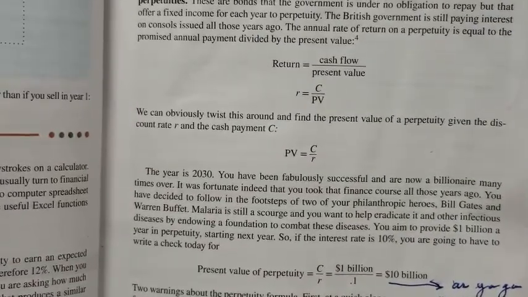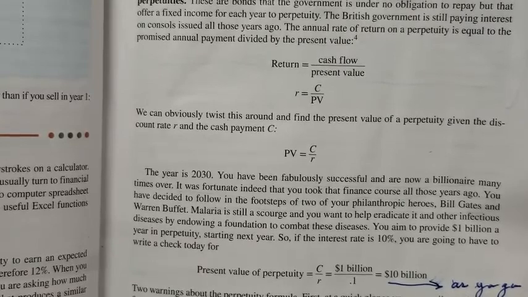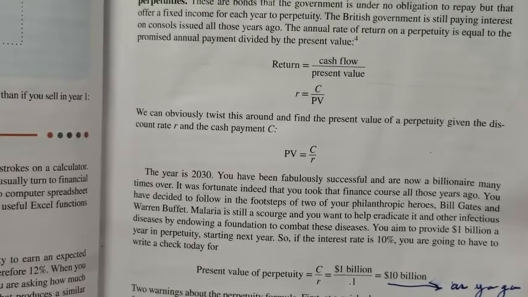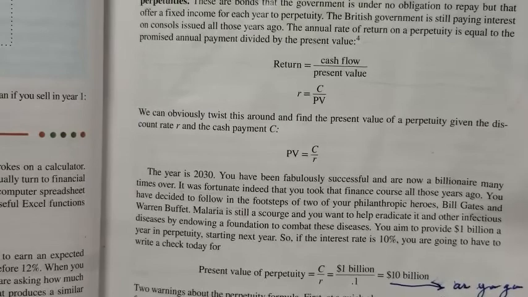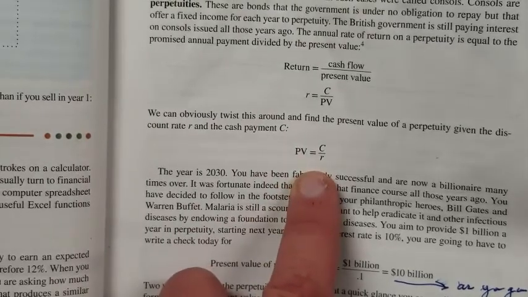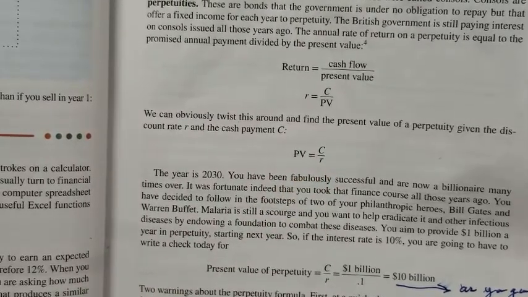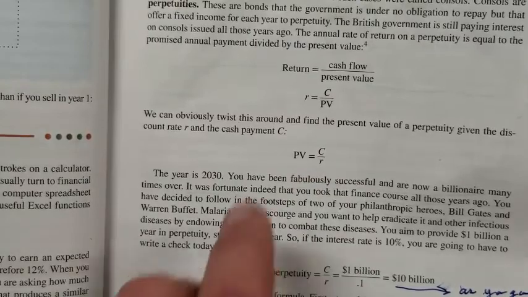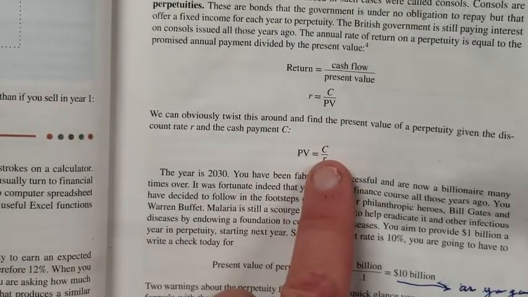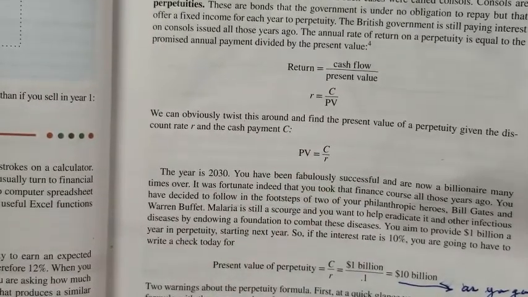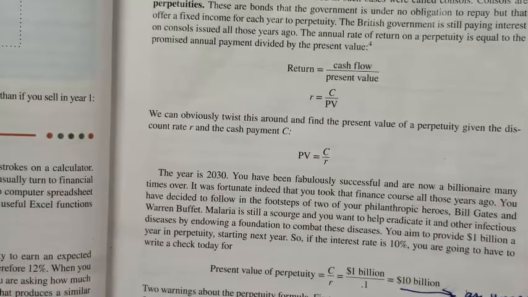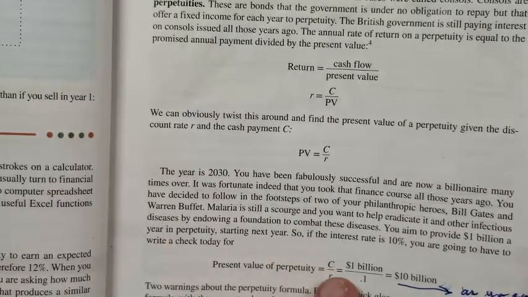That is basically how they value preferred stock. But just so you get a heads up, this C is really what you would want to say is the next period's cash payment.